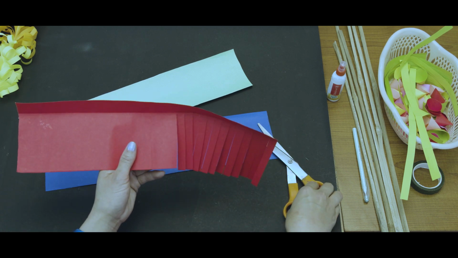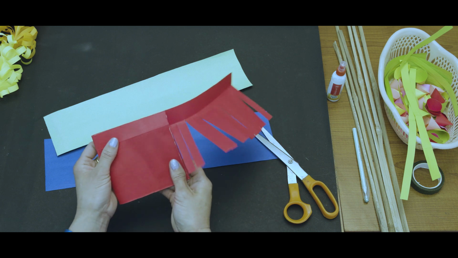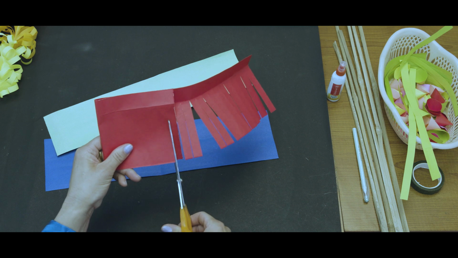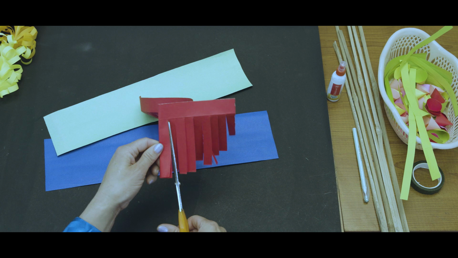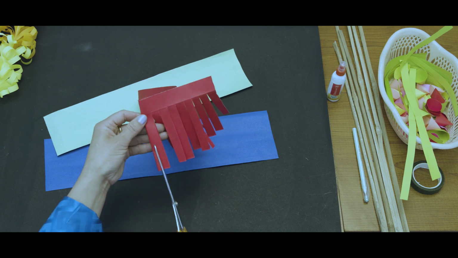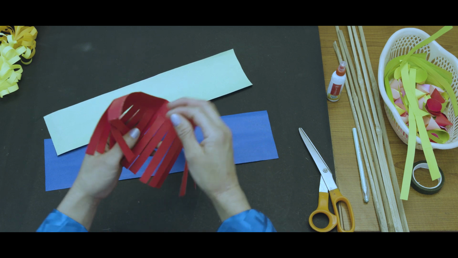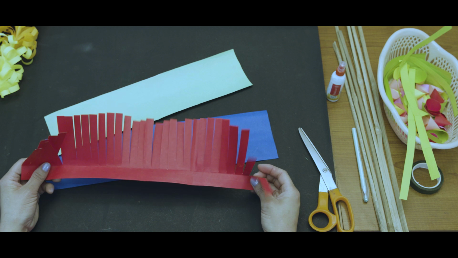So if you want to do faster, you can even do it like this by folding it and then cut together. Then that would be faster. Okay, finish cutting. Now you can see many strips here.